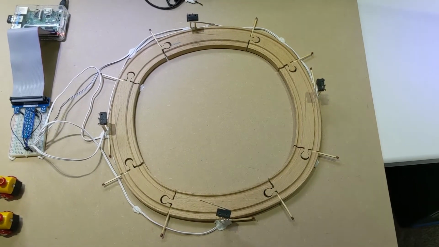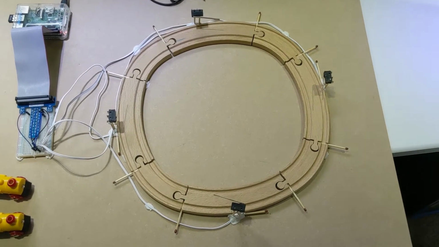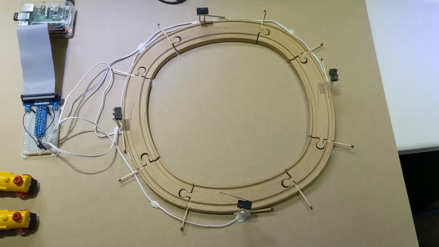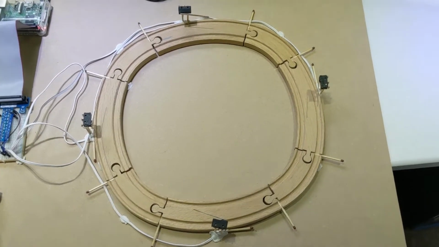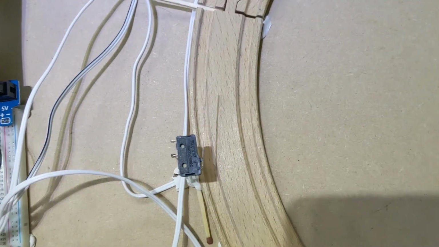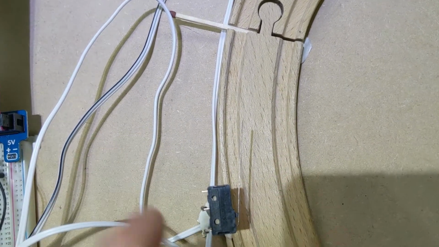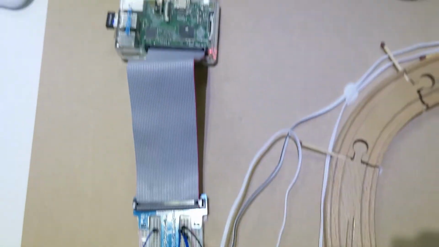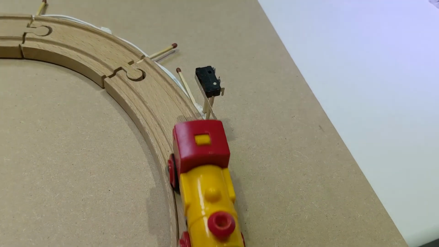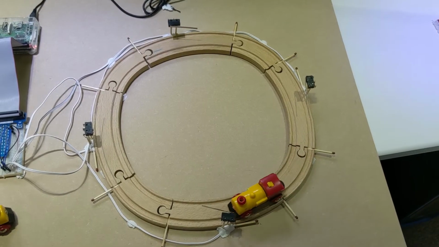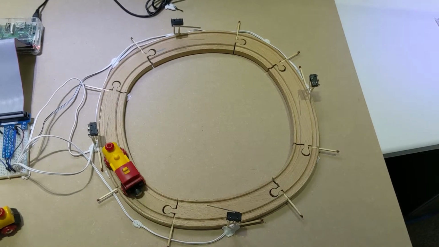Hey everyone, so here I've got a super simple train track. As you can see, it literally just goes round in a circle. But at roughly equal intervals, we have these simple push buttons which will send a signal to the attached Raspberry Pi via its GPIO pins. So, as the train travels around the track, it will press these buttons, sending a signal to our Python application running on the Raspberry Pi.